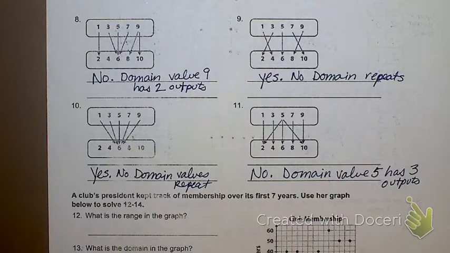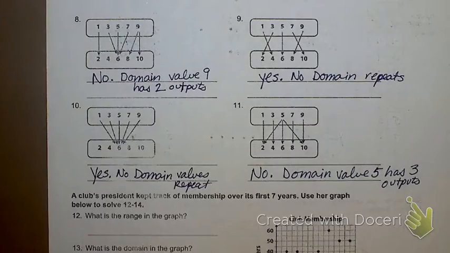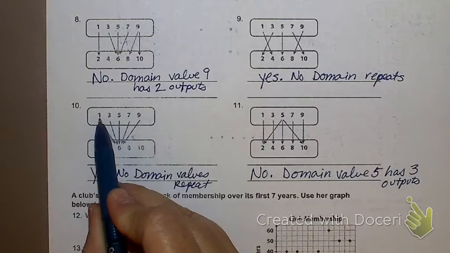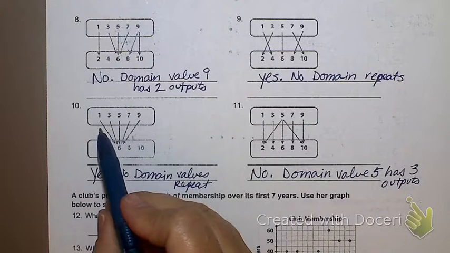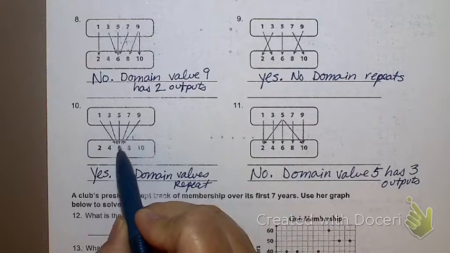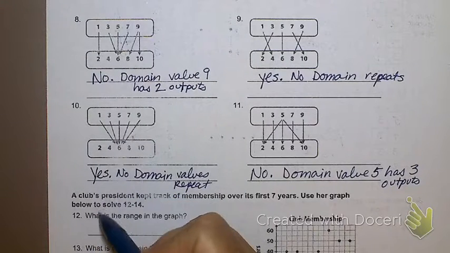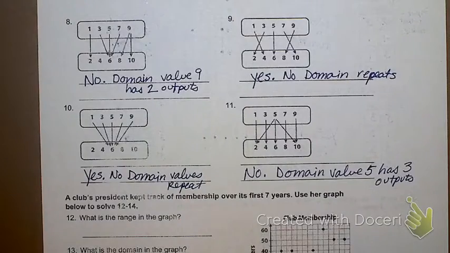Think about it as if it was a survey. Let's say you were taking a survey. Student number 1 was asked, what's their favorite number? 2, 4, 6, 8, or 10? Those are all options of outputs, but all of them just happen to choose the same one. That would be a circumstance like that.